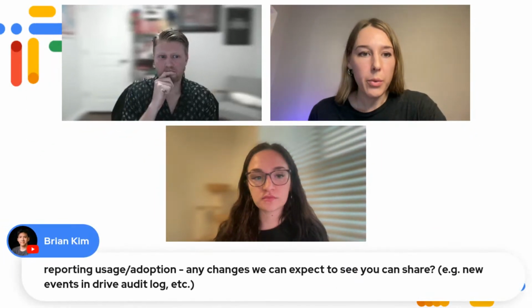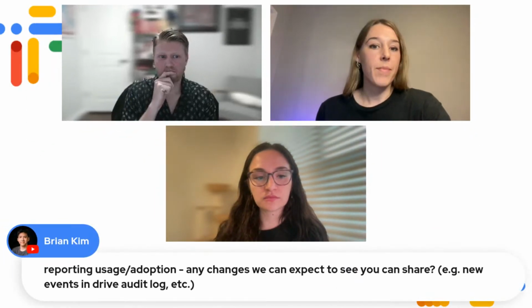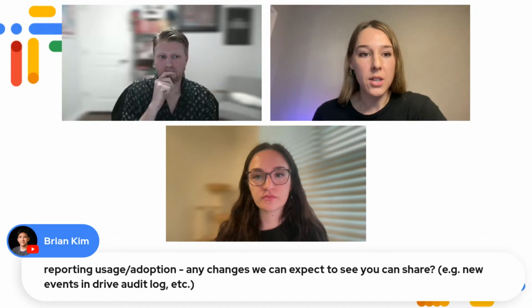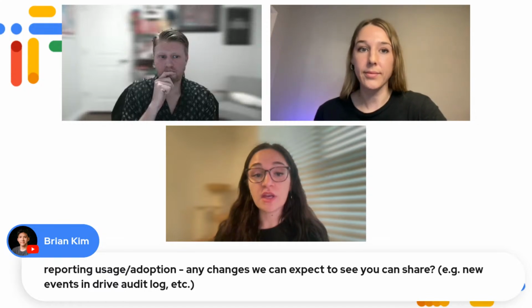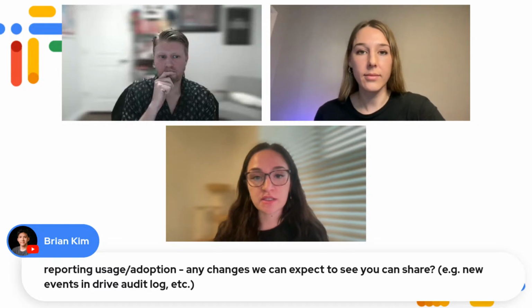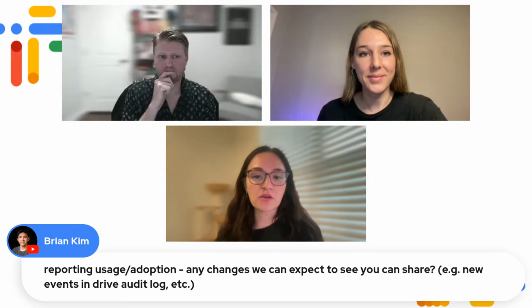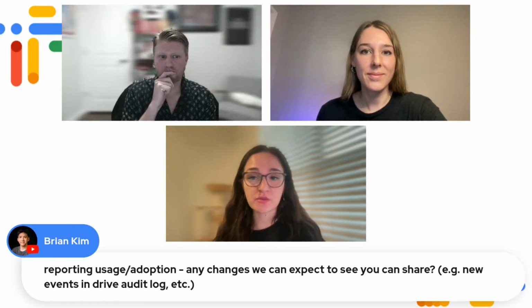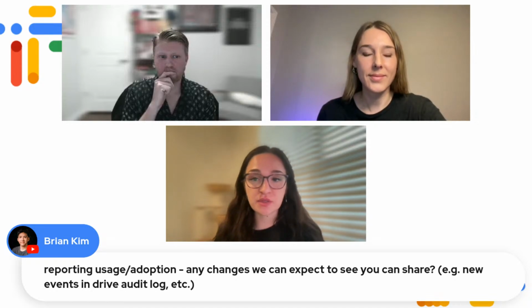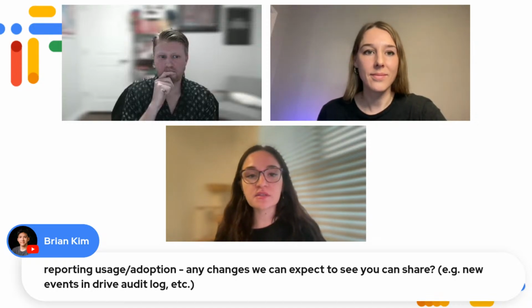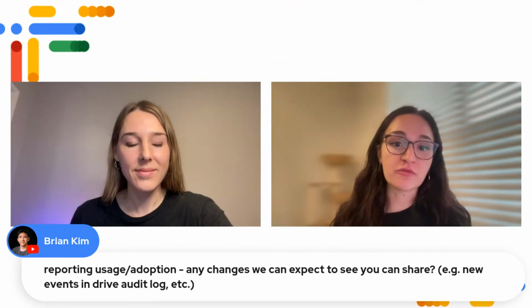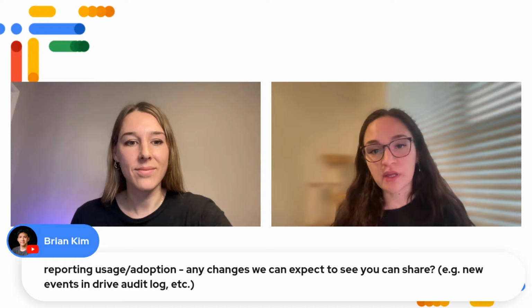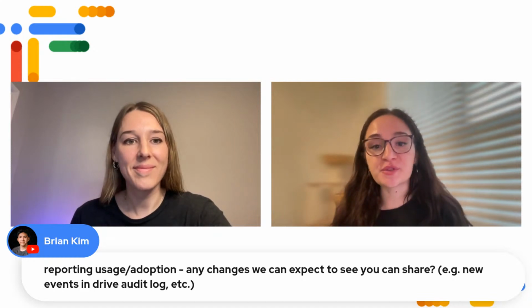So regarding reporting usage adoption, any changes we can expect or that you can share, such as new events in Drive audit logs, etc.? Yeah, so this is a really great question, and I'm really excited to see the changes that we'll be releasing for the audit logging experience for Gemini for Google Workspace. But at this time, admins do not have access to any Gemini for Workspace reports. We are evaluating types of usage reports that could be useful to admins. So again, to hone in that message of please give us feedback, that would be incredibly helpful for our team to be able to develop the product.